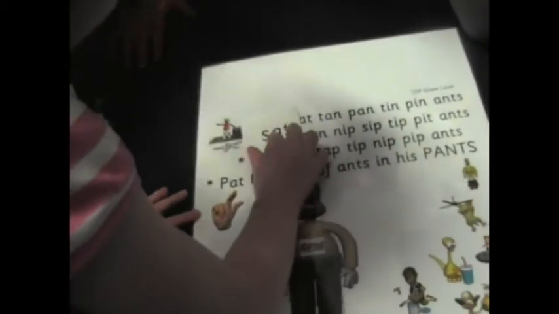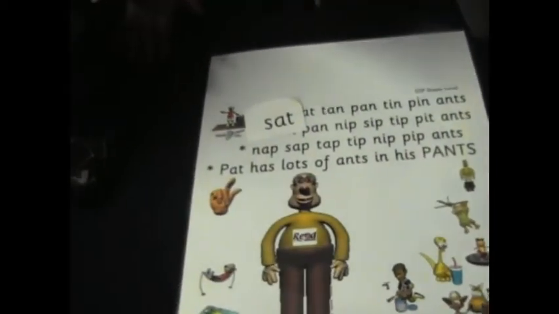I need your help. Ready? Where's sat on here? Let's have a look. Can you find sat on here? Can you find it? See if you can find one that's sat. Oh, yes. Oh, good girl, Leila. Wow, high five. I found one. Brilliant.